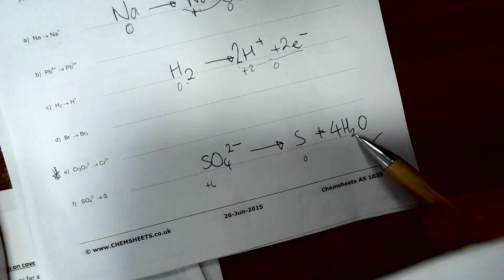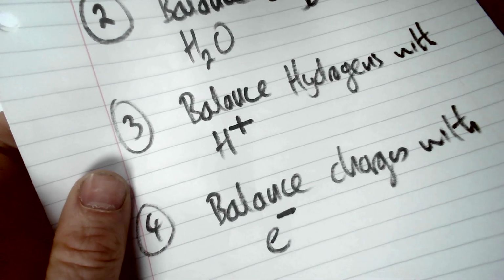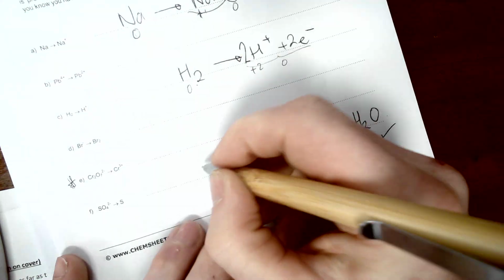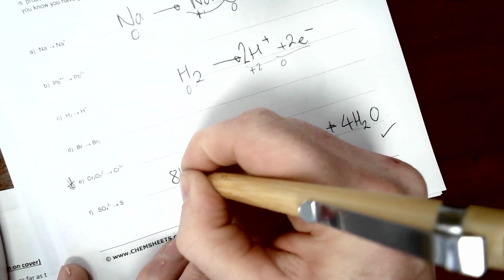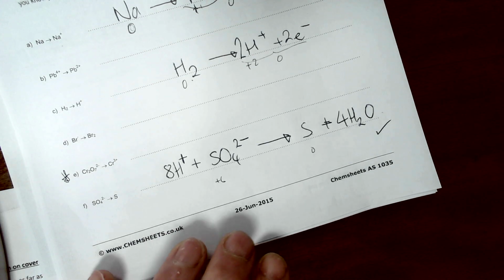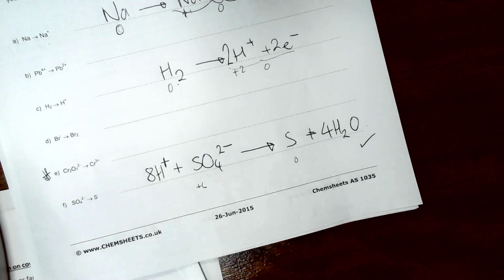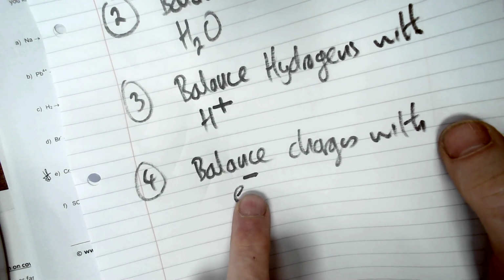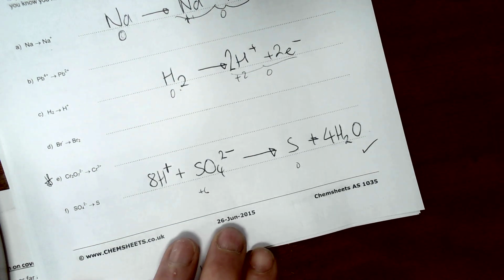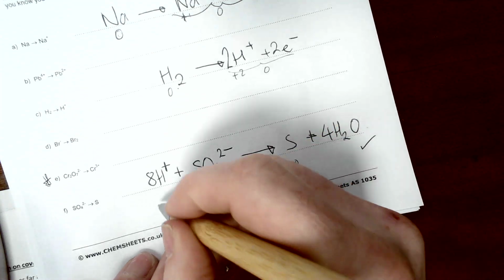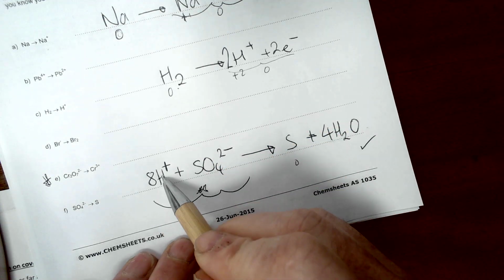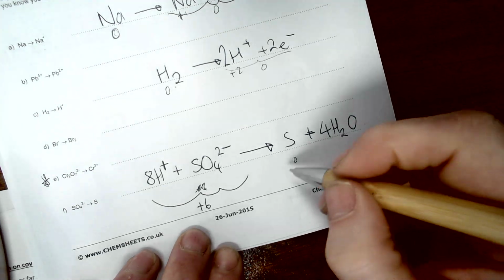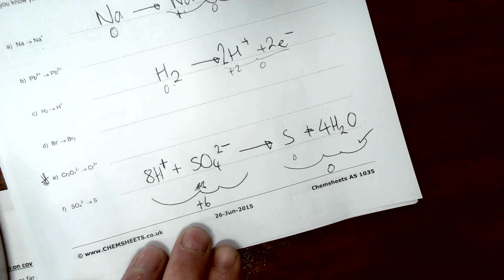So this is when the next rule comes in. Balance hydrogens with H plus. There are 8 hydrogens on this side, so I'm going to need to put 8 H plus on this side. All right. Now I'm going to balance charges with e minus. Okay. So I'm going to look at this total side. This total side is 8 plus and 2 minus, so this side currently is 6 plus. This side is 0.